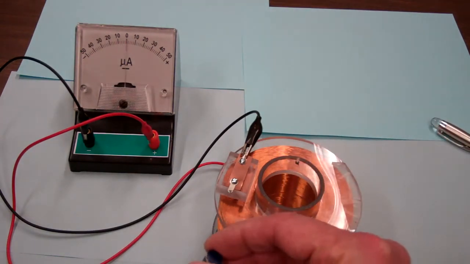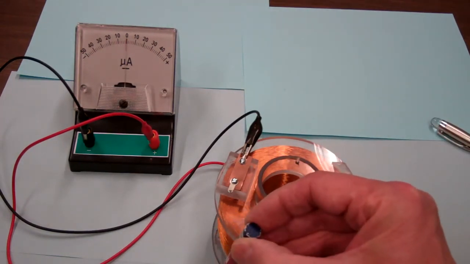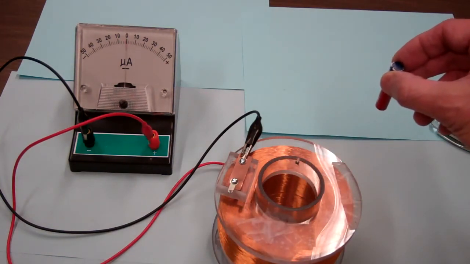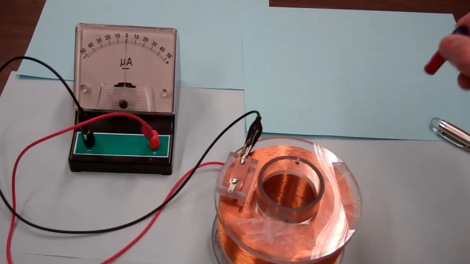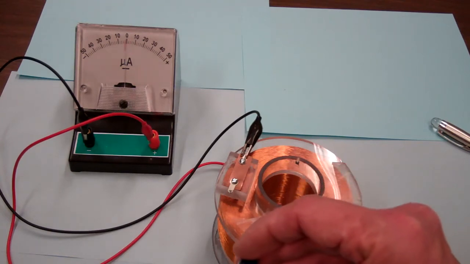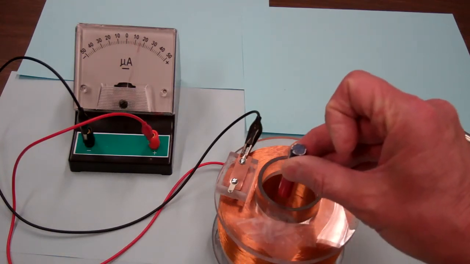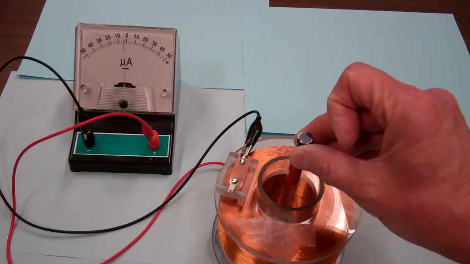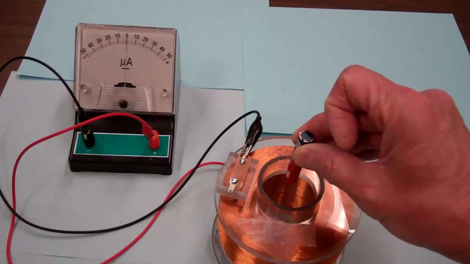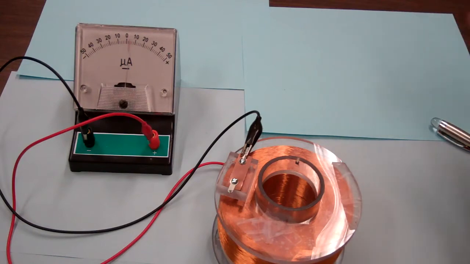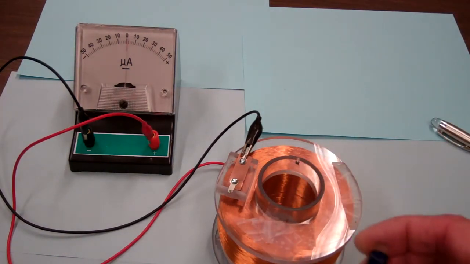Okay, so now let me move the magnet laterally. So you see there was a current generated because there was a changing magnetic flux inside the coil. So as I'm moving it towards the coil, there's an increase in magnetic flux, and I was generating a positive current. Now as I continue to move the magnet away from the coil, now there's a decrease in magnetic flux inside the coil and a negative current generated.